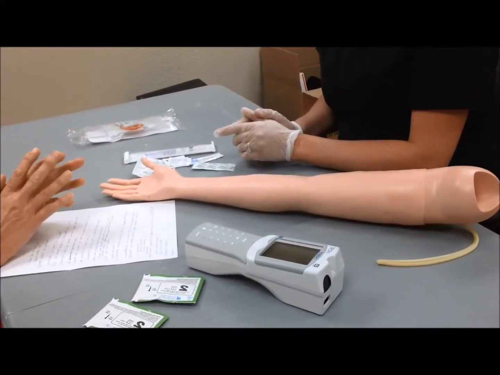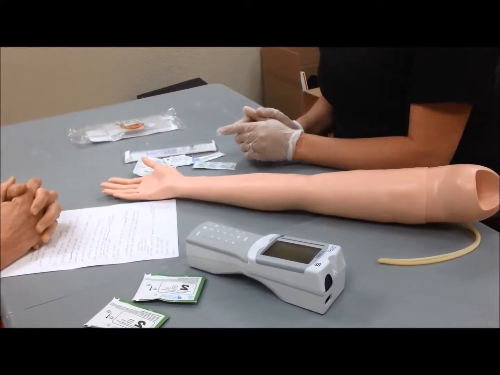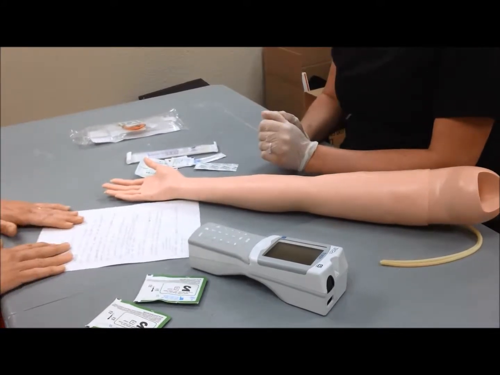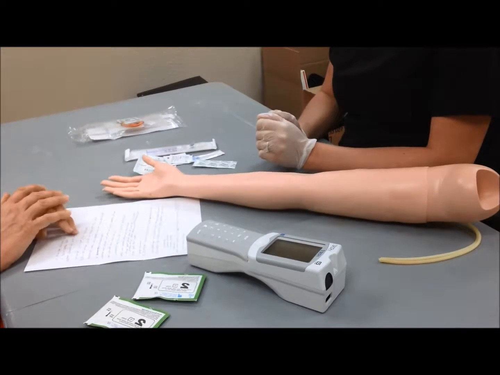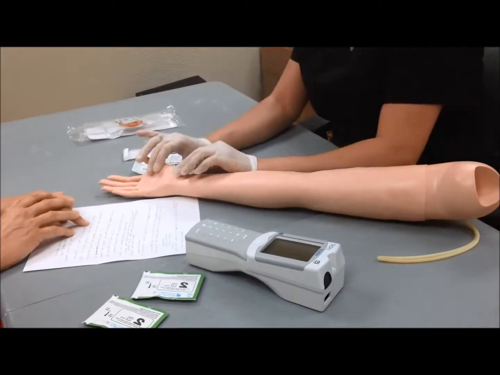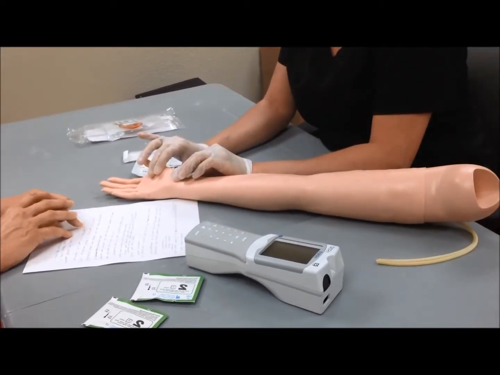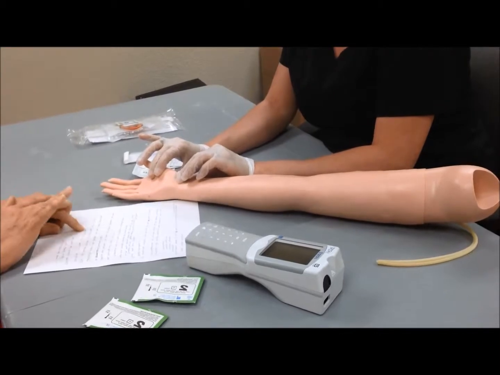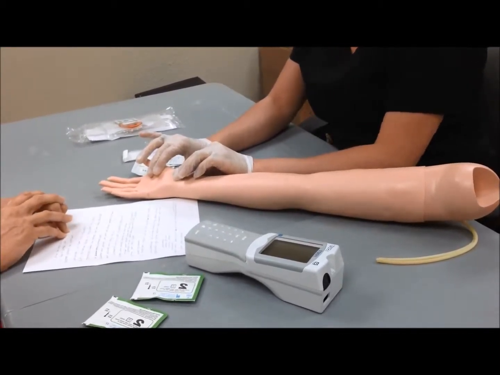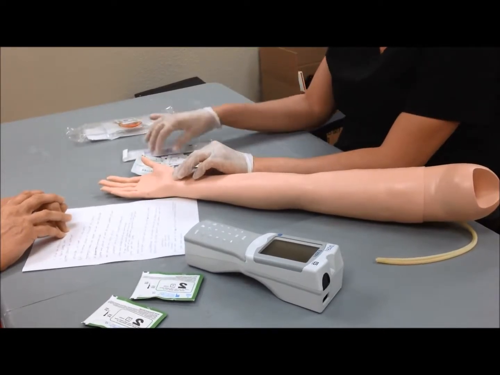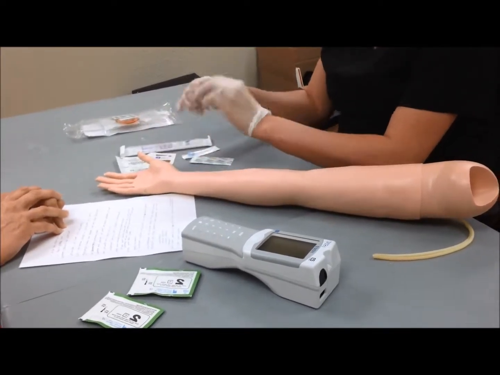If possible, if you have a talking patient, inform them that you will be doing a blood gas on them. Enter the patient's room. Find the best area on the patient's arm where the pulse is the strongest. This may take a few minutes. Once you have found the best pulse, you need to swab that area with an alcohol pad.